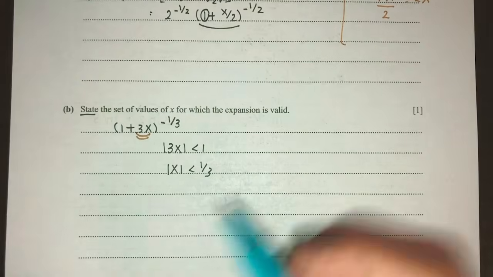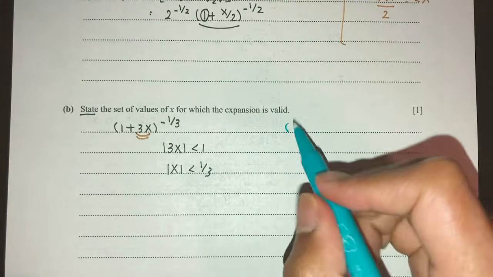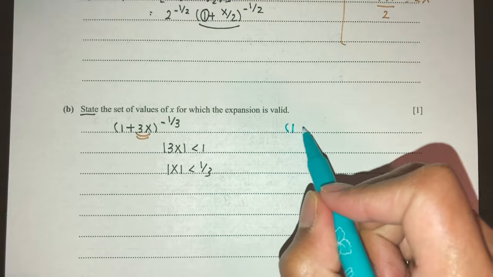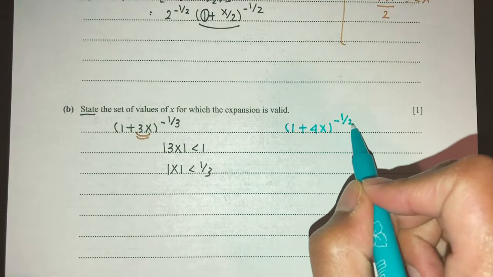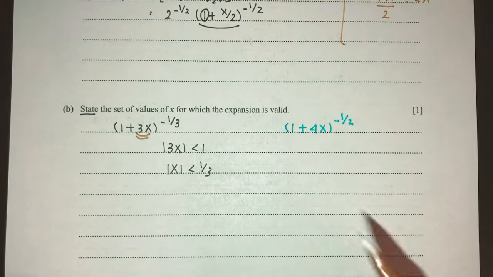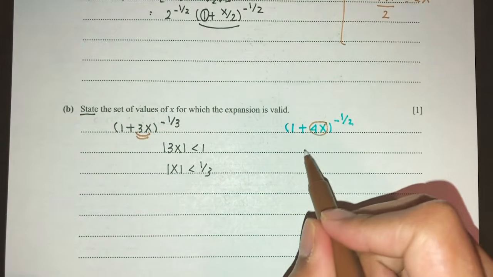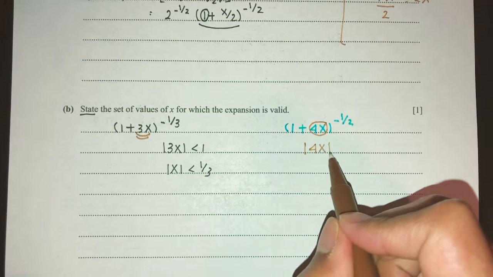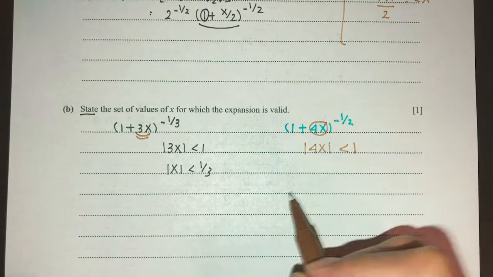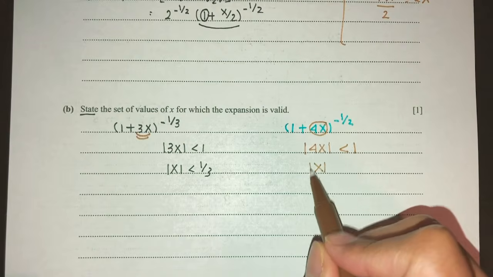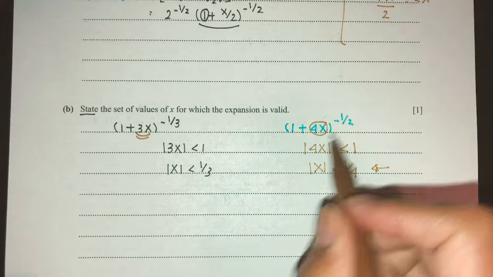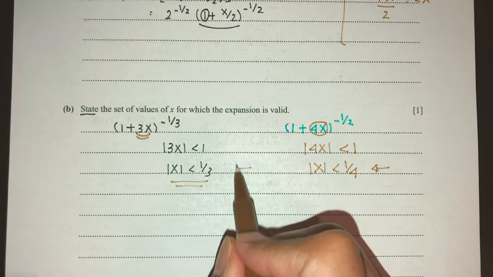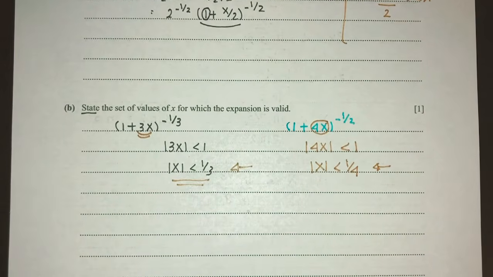Now let's change that a bit. Let's say you want to find the values of x for which this is true: 1 plus 4x, power minus half. What are the values of x? You will just take this value here, which is the modulus of 4x, and it will be less than 1. So you will have modulus of x less than 1 over 4. It's this technique to find the set of values of x for which this is valid. And that will be your question number 2.